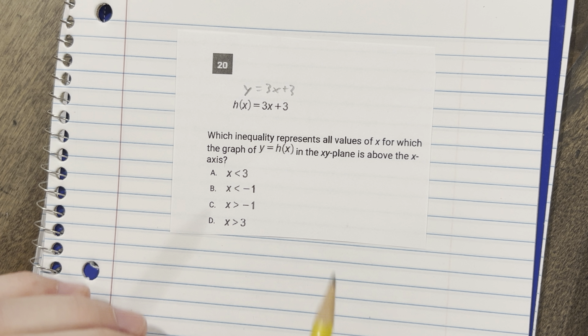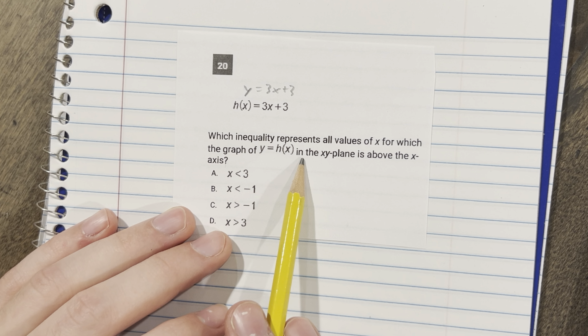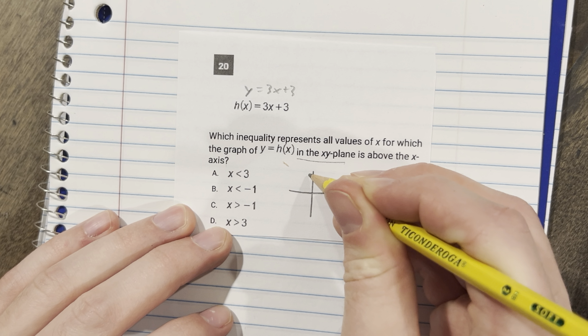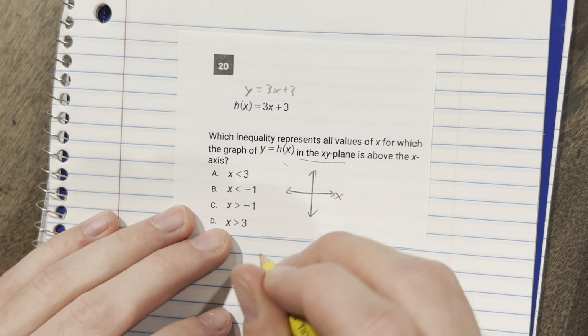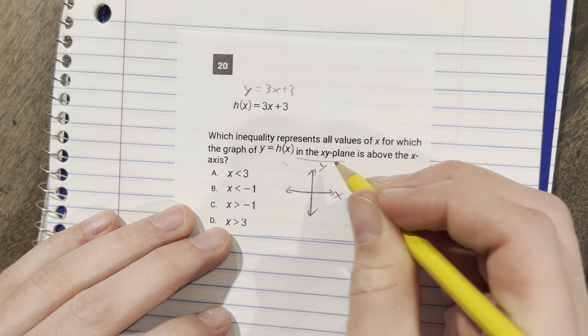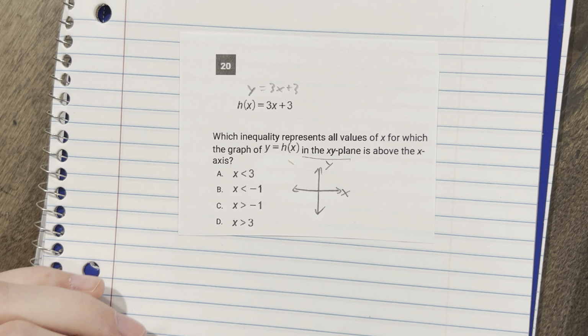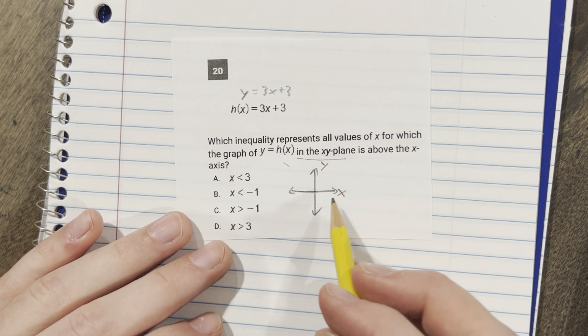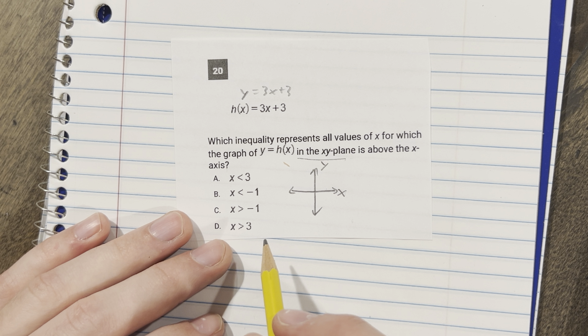Okay, so in the xy plane, what does that mean? That just means in our coordinate plane, which looks like this, right? We draw our nice little arrows, we label x, and we label y, right? We do all that good stuff. So then it's in the xy plane. We want it to be above the x-axis, okay?